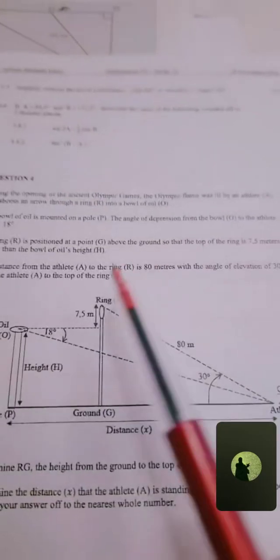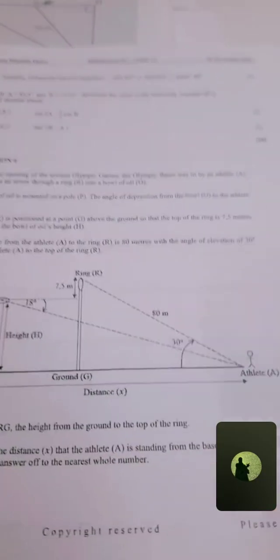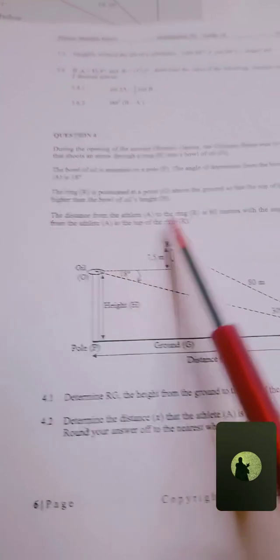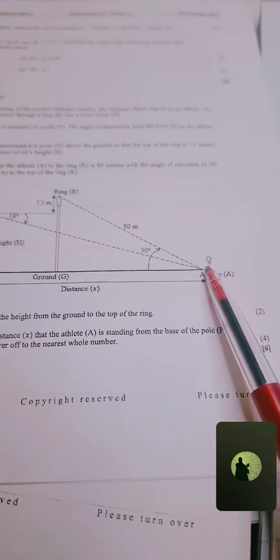Which is the opposite of the angle of depression. Yes, exactly. So now we are talking about the angle of elevation. Okay, the angle of elevation of 30 degrees, they're saying, from the athlete A to the top of the ring.